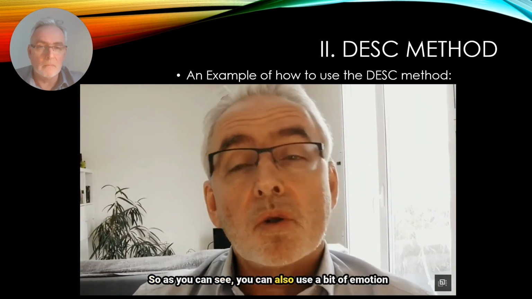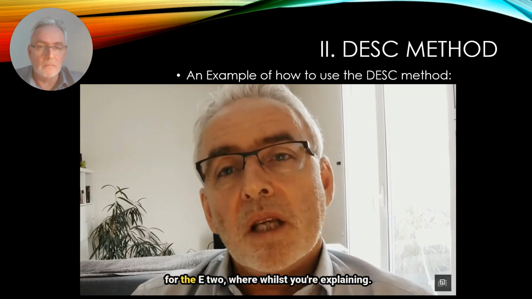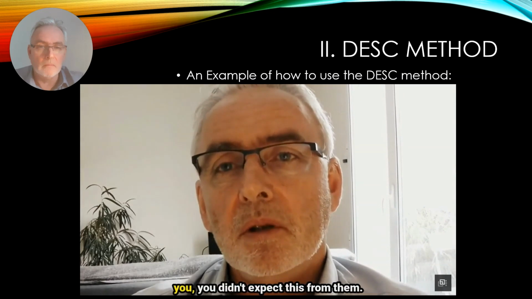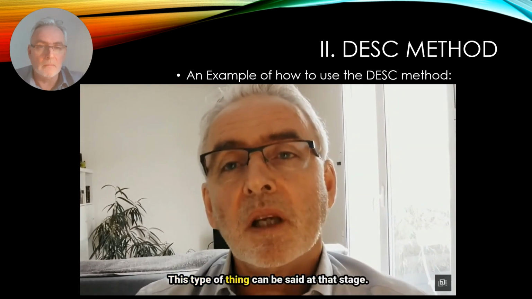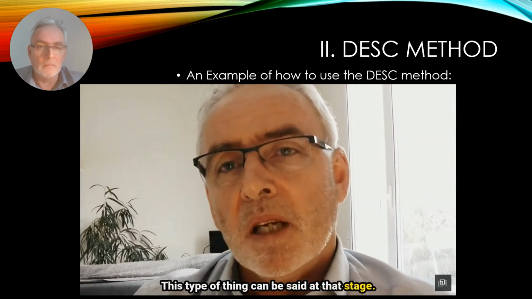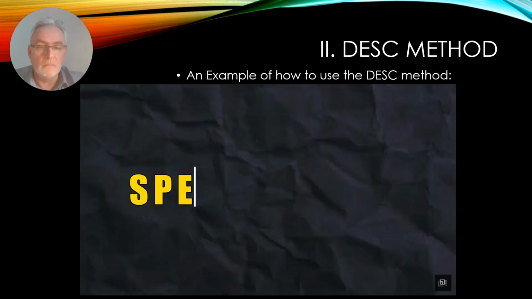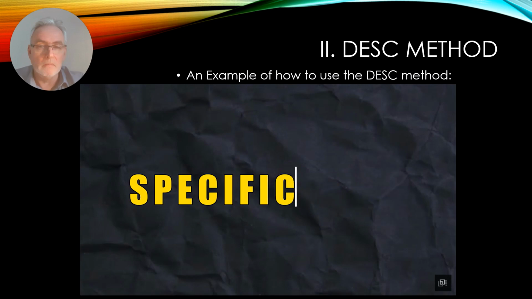So as you can see, you can also use a bit of emotion for the E whilst you're explaining. You can tell someone you are disappointed, you didn't expect this from them, this type of thing can be said at that stage. Then, of course, there has to be some sort of specification, there has to be some sort of solution, which is the S.